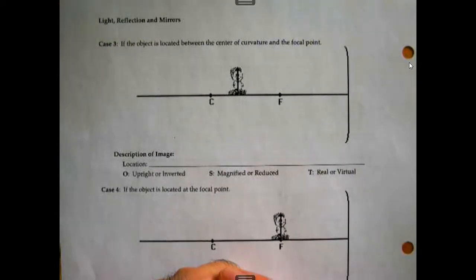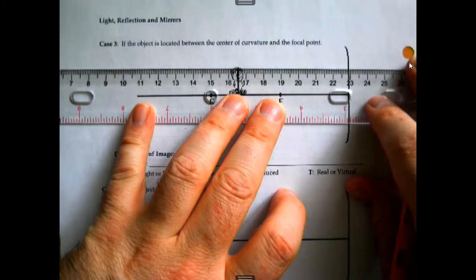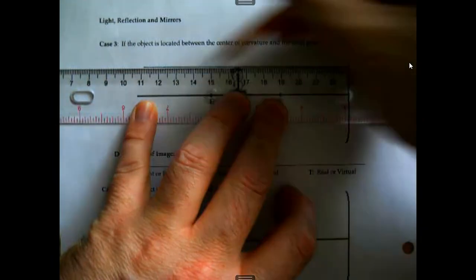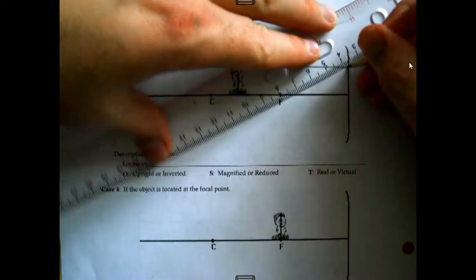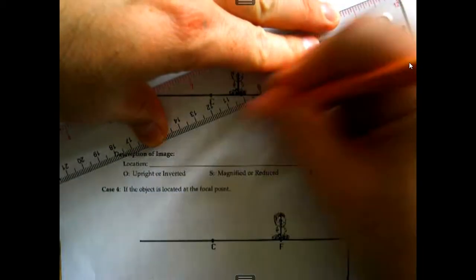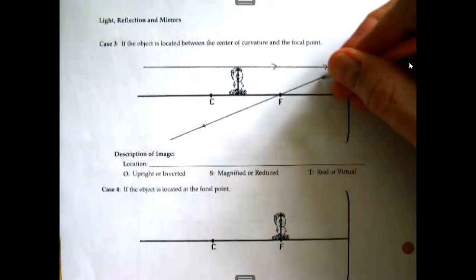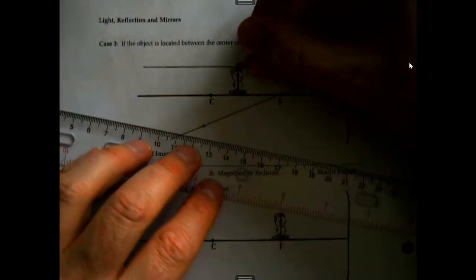Okay, we're going to do our same two lines we did before, parallel to the principal axis. I've got to say, so far my estimation of parallel has been pretty good. Okay, so coming from the object, reflecting through the focus. Okay, looking good. Then we do our second line through the focus.